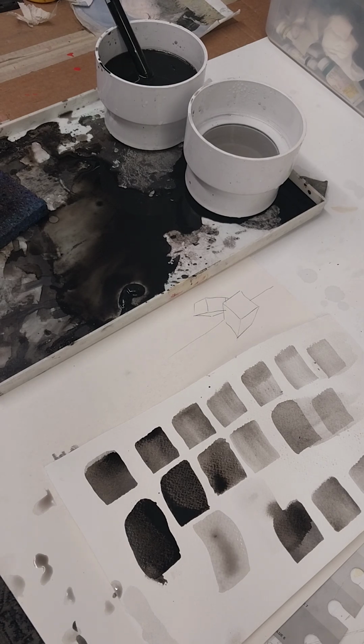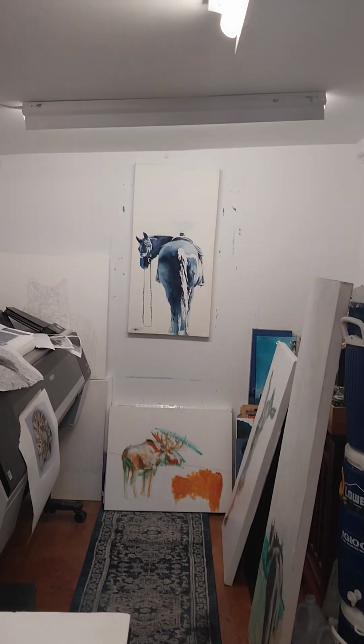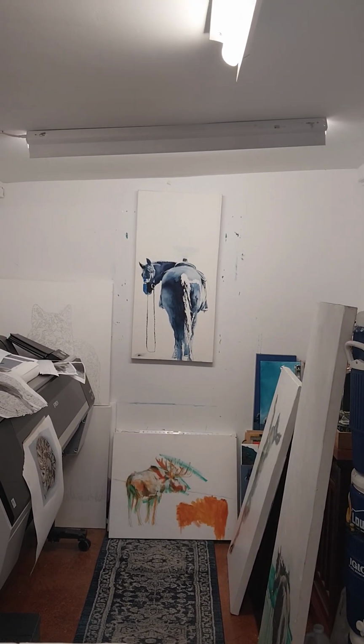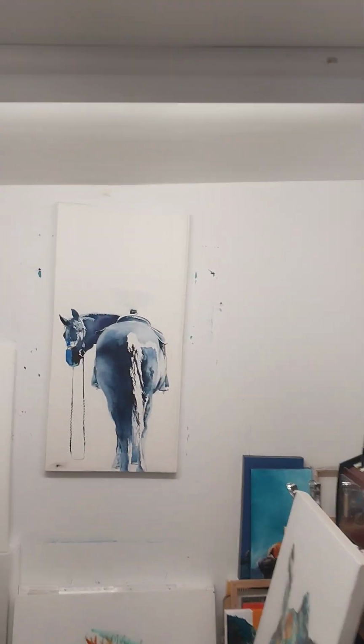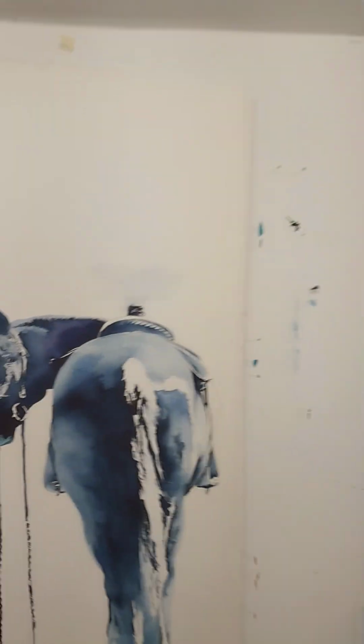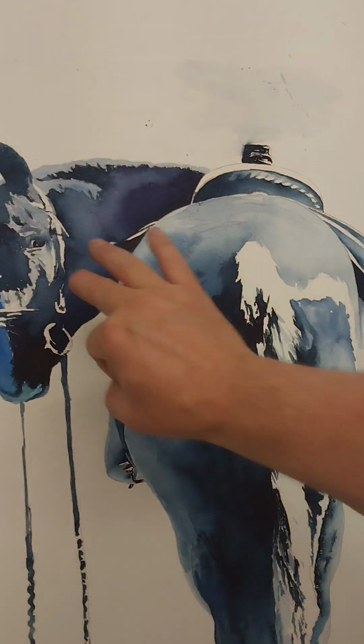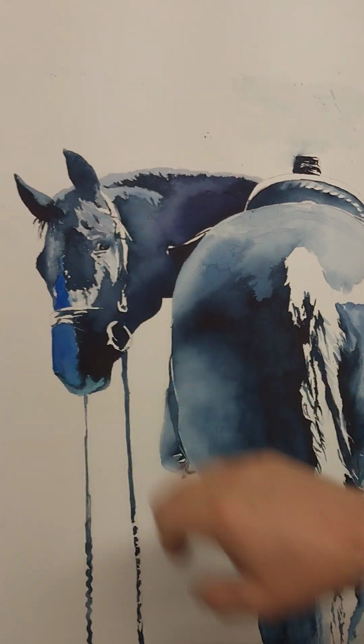specific, I'm going to raise you up here, and this is when you stretch watercolor paper, that's, yes, that blue horse is stretched watercolor paper. So I'll pull you in closer. And there's some issues with it, but it's all been sized and stretched. Drum tight.